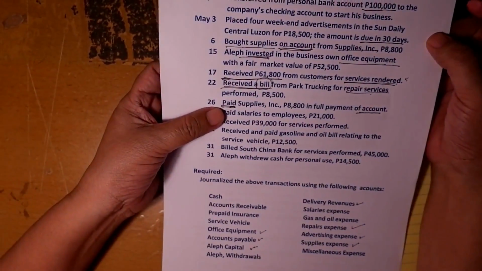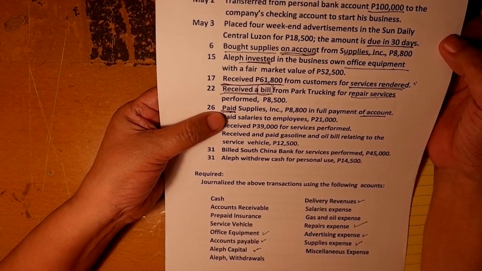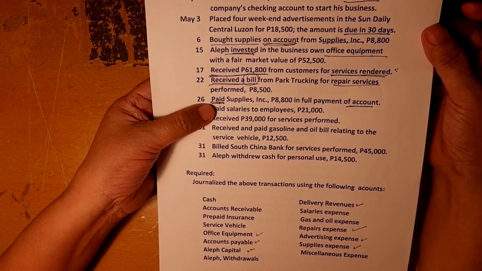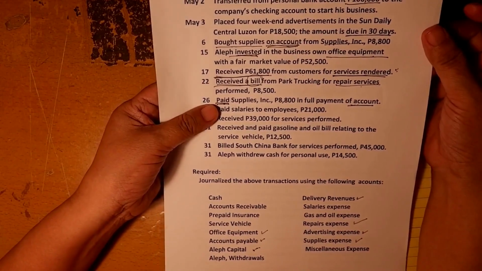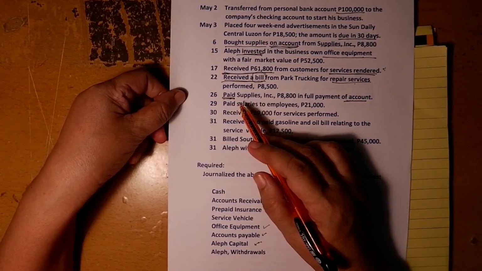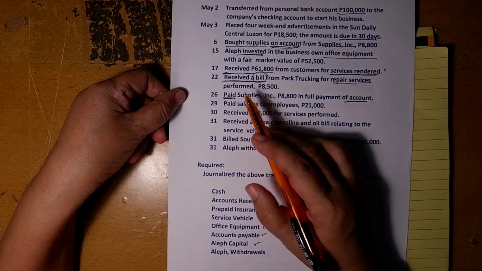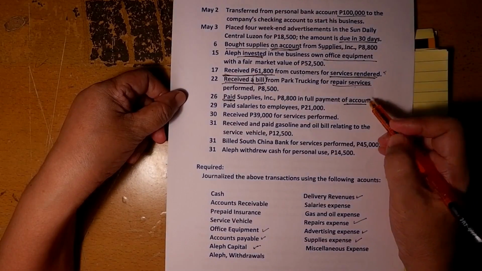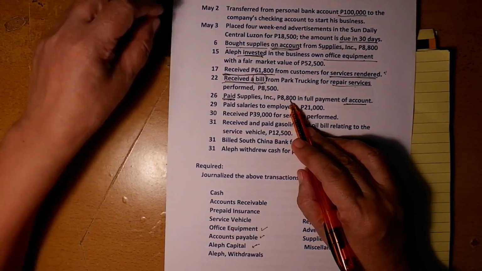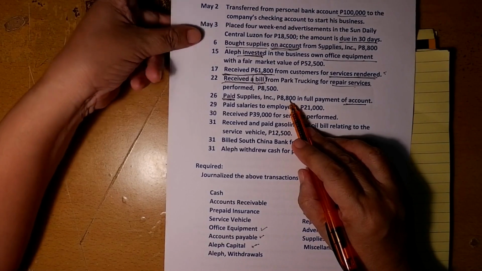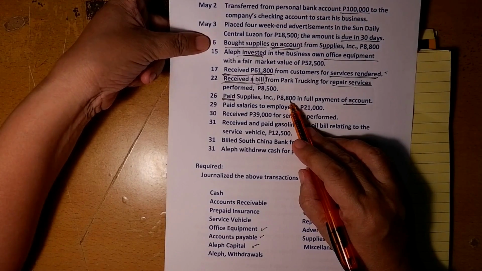Take note, let us just make this clear. In transaction May 26, paid Supplies Incorporated 8,800 in full payment of account, it is not supplies and cash that are affected. It is cash and accounts payable, because the supplies recorded the effect on the previous transaction, May 6.